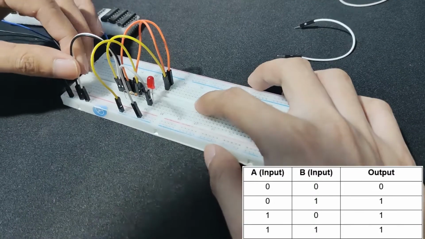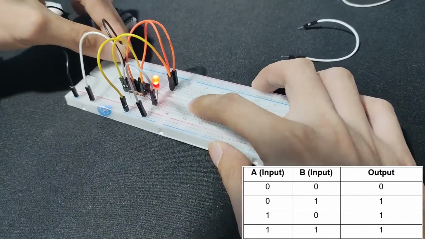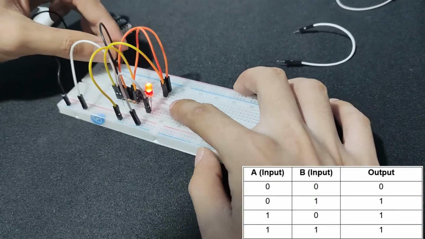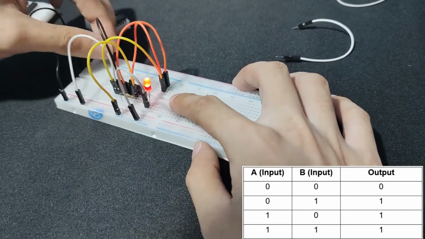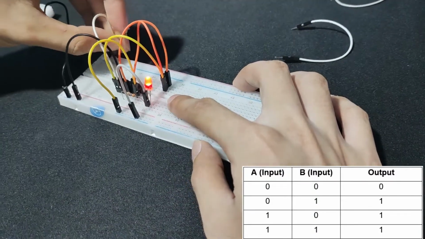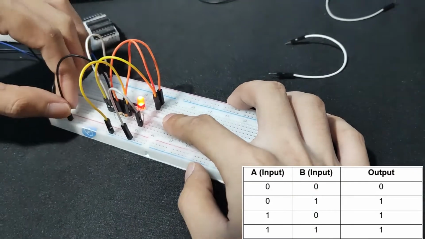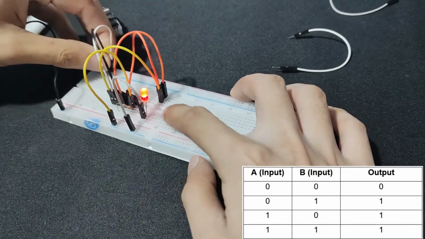Then, input A is equal to 0, then input B is nasa 1. Umilaw, meaning output is equal to 1. Input A is equal to 1, then input B is equal to 0. Umilaw yung LED, meaning output is equal to 1. Input A and B is nasa 1. Umilaw yung LED, meaning output is equal to 1.